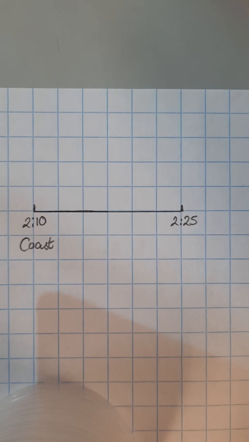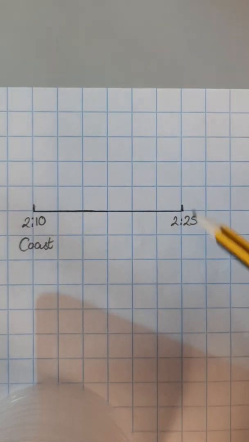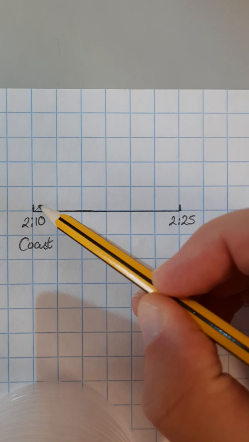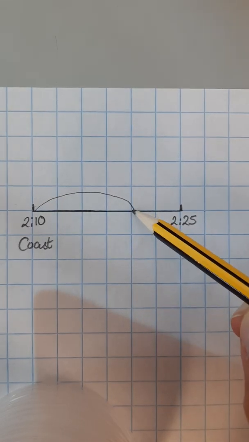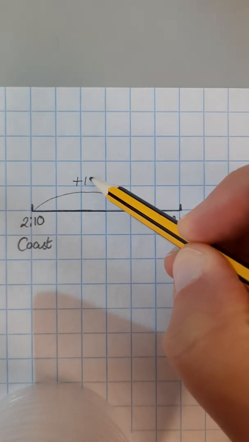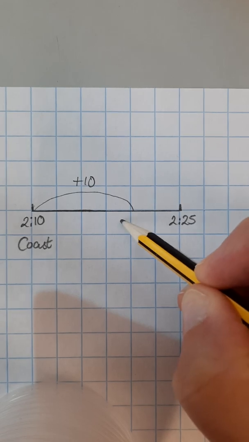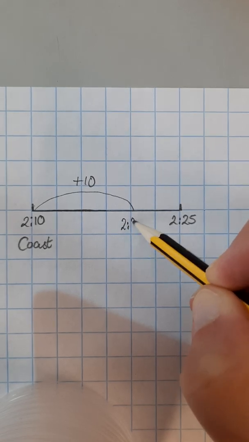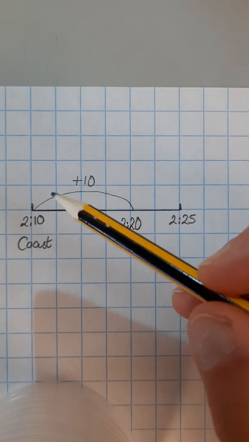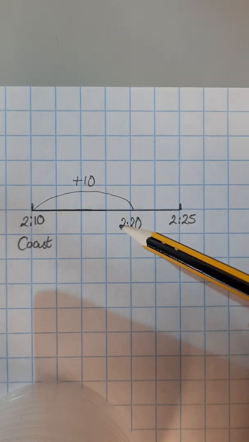So how are we going to use the timeline in order to solve that? Well, first of all, we're going to make a quick jump. So we make a quick jump of probably about 10 minutes. So I'm going to put in 10 minutes there. And this is important. Make sure you write down the new time that you've got. So I'm up from 2:10 to 2:20.